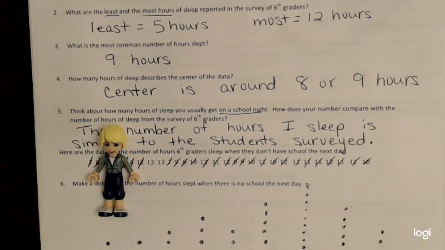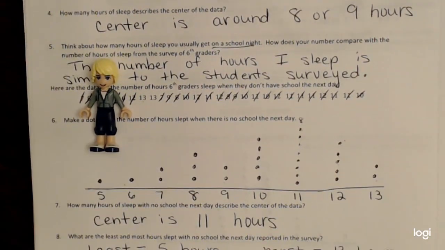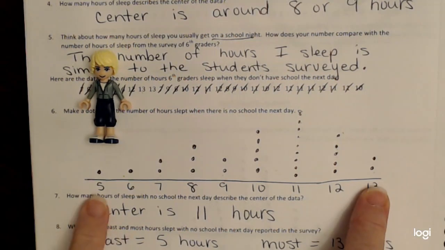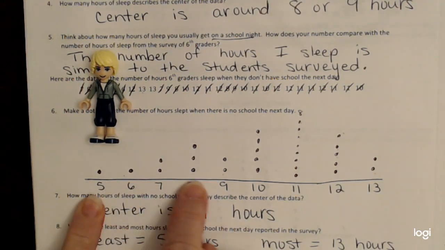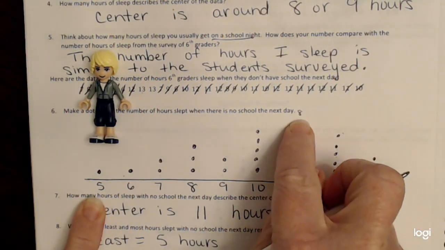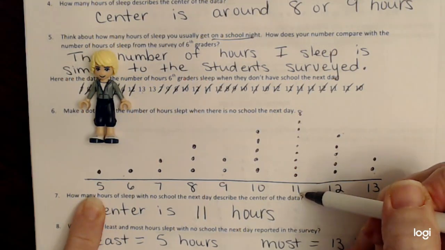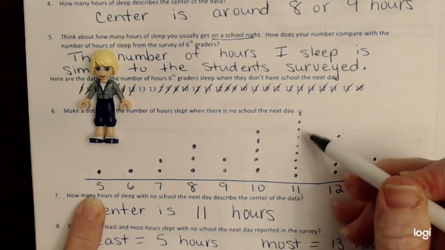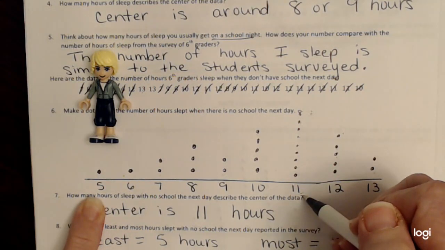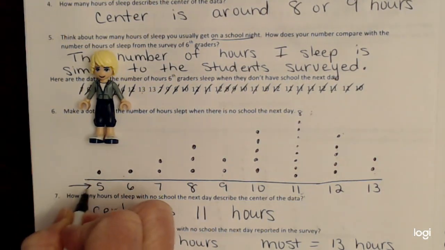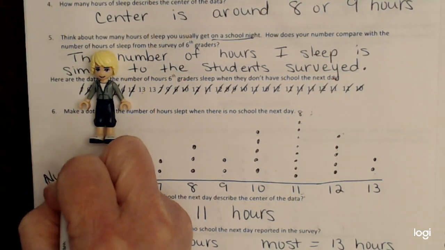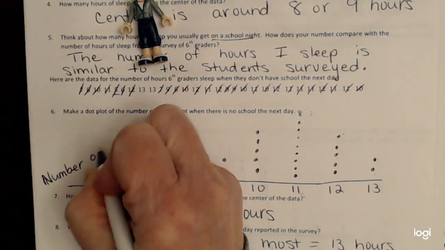Okay, so let's look to see how you did here on your dot plot. I counted from 5 to 13, counted by ones. I put my dots so that they lined up. If you notice right here, I put a little 8 right there just to help me remember that this is for 11 hours and that 8 students chose 11 hours. So my label for this down here, these would all be hours. So I would say number of hours.